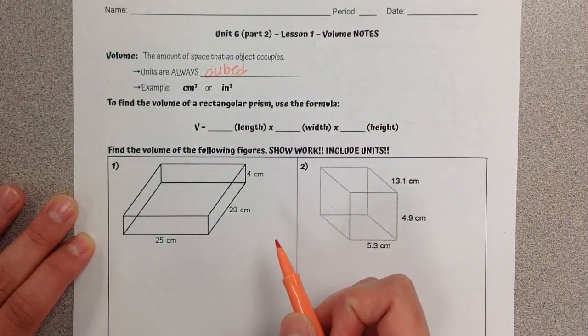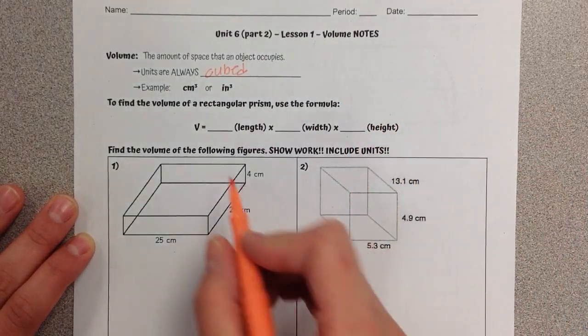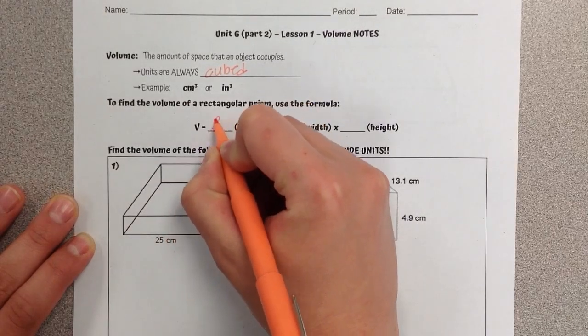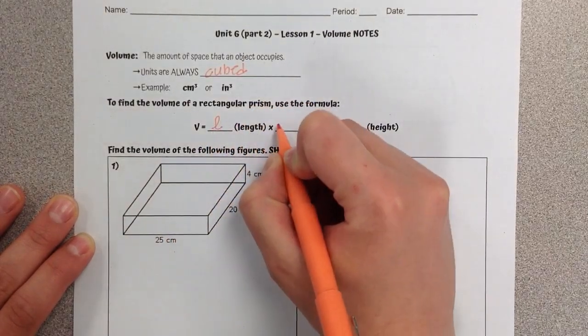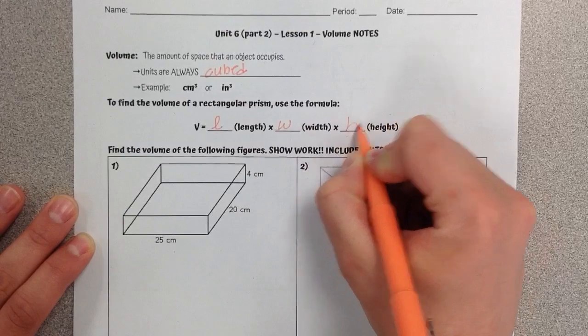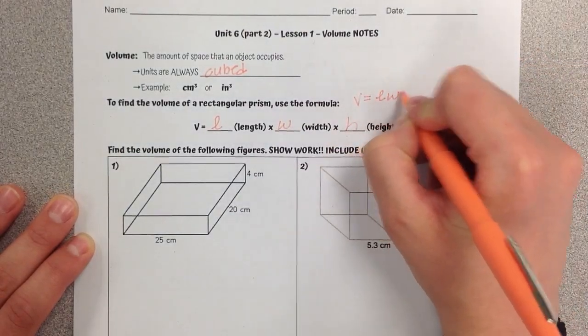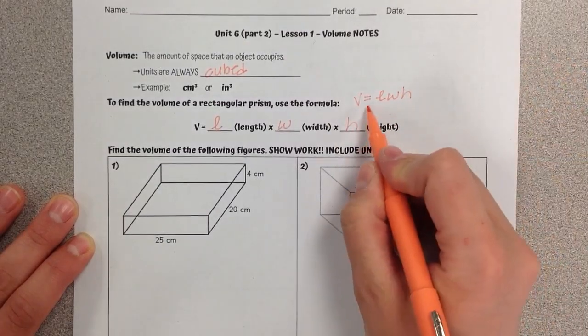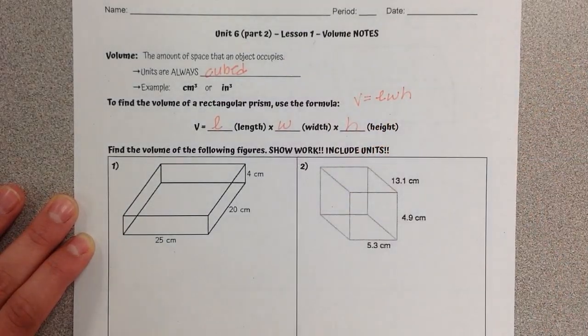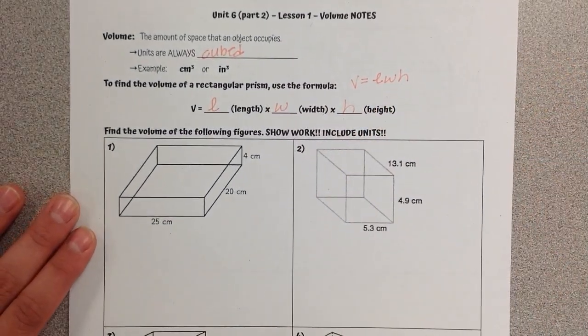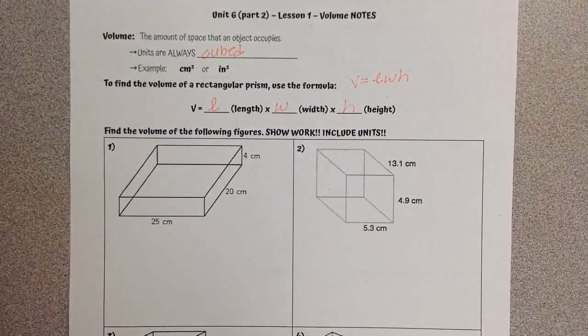To find the volume of a rectangular prism, use the formula volume equals length times width times height. So it would look like this. V equals L W H. Volume equals length times width times height. Okay, so get out your highlighters. You're going to use three different colors because we're going to be highlighting the length, width, and height of each of the shapes.